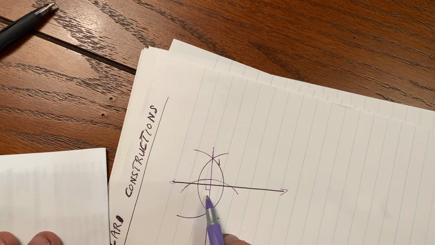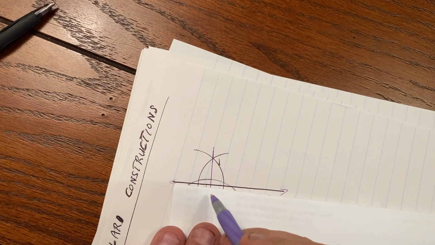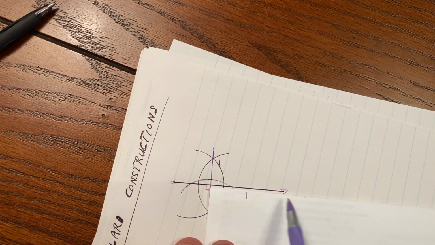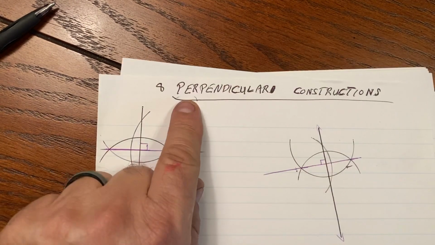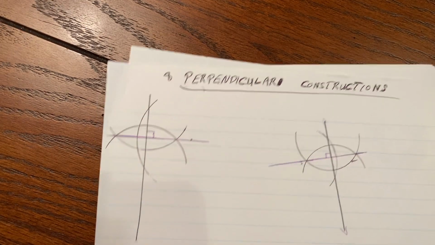There, it's perpendicular. Okay, keep in mind that this is not a perpendicular bisector. From there to there, that distance is not the same as from here to here. You can obviously see that right there. Okay, you just have to do perpendicular. This is just perpendicular, not perpendicular bisector. Show you one last time for that.